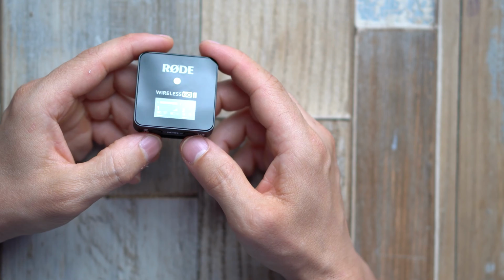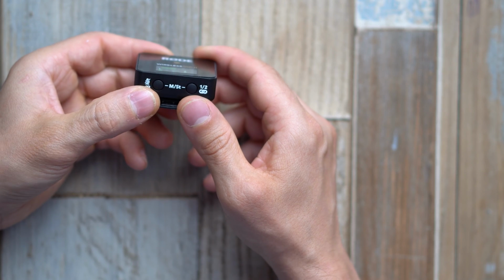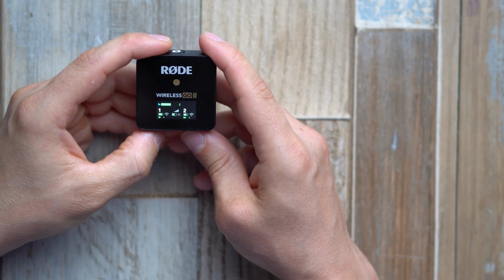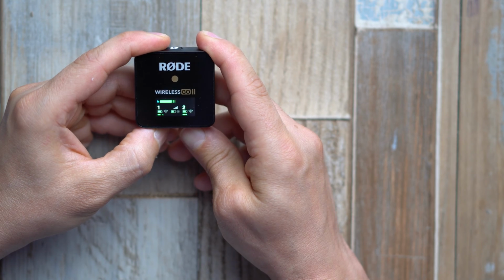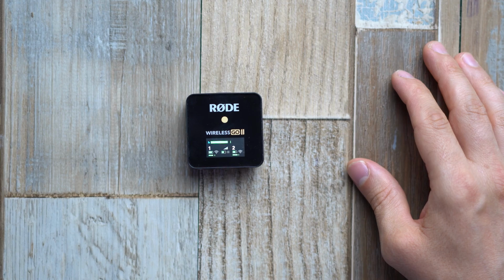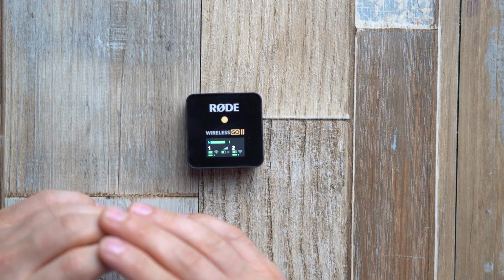The next thing you can do on this device, if you press these two buttons together, the left and the right, it will switch from merge to split mode. So now I'm in split mode. If I press it again, it will go into merged mode. And merged mode, basically what it does, it combines both channels into one channel.